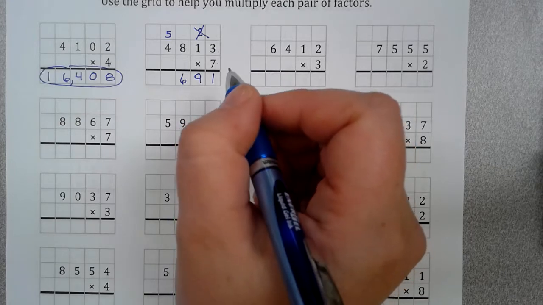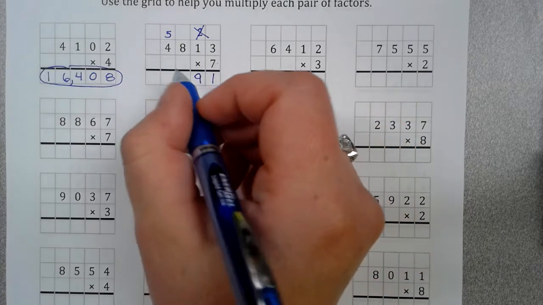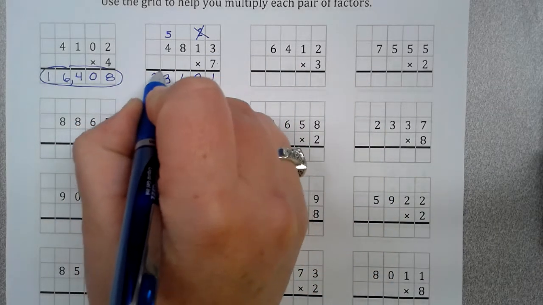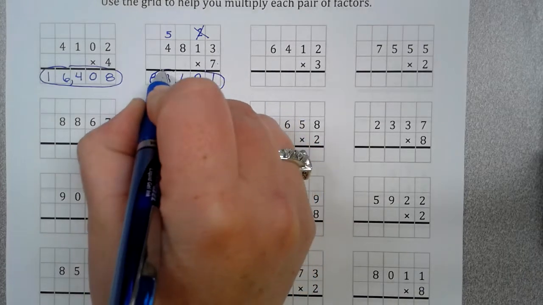Nobody's here. Okay, so you have 7 times 4 is 28. 28 plus 5 is 33. So 33,691.